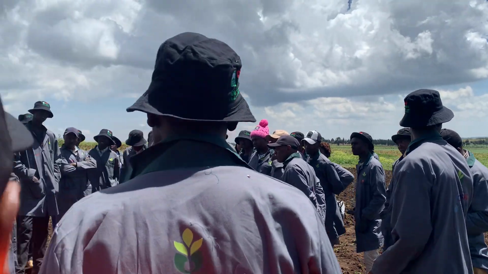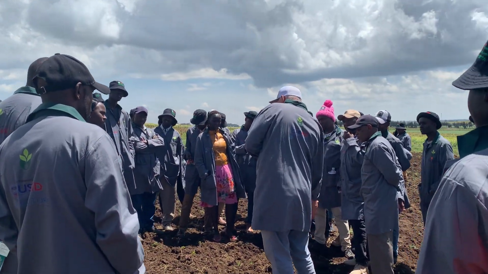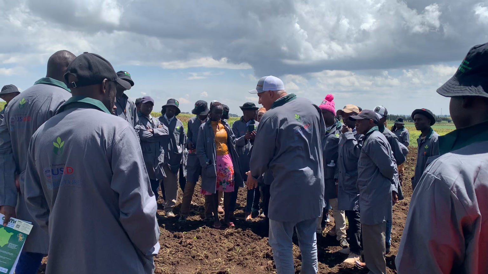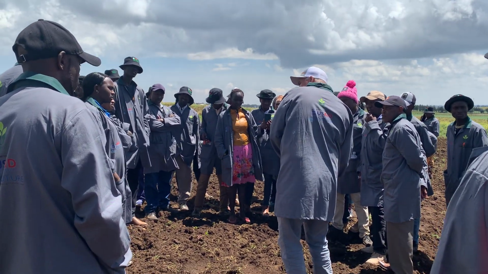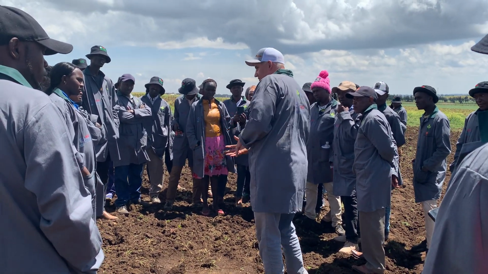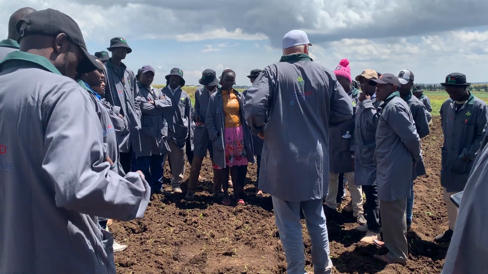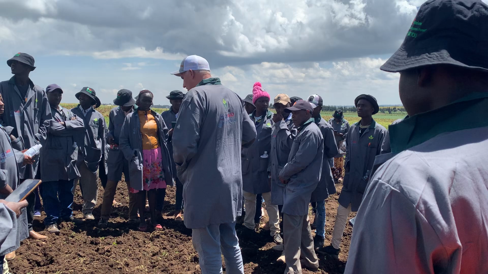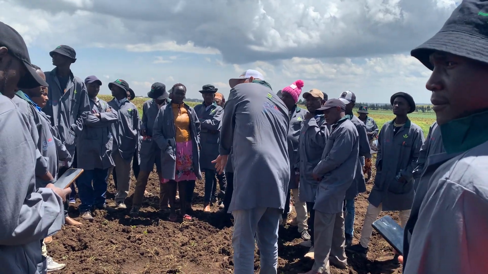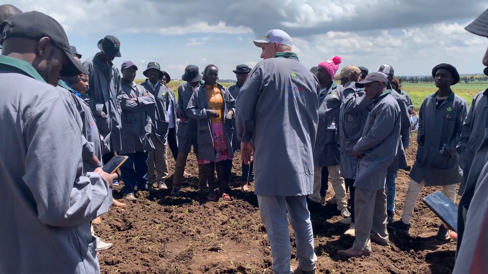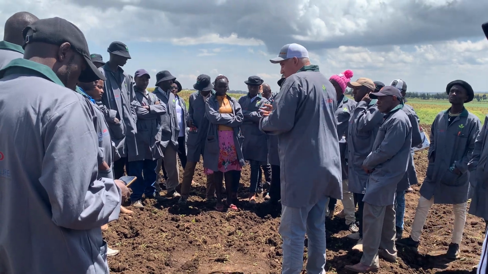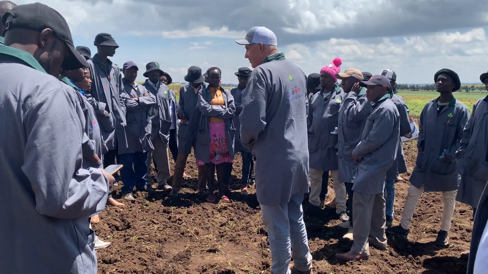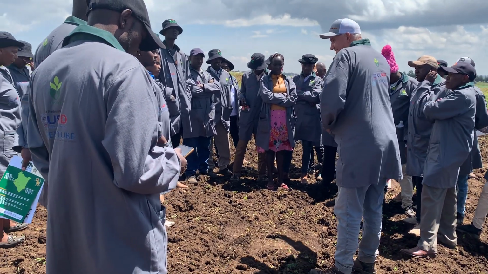But we won't put that disc all the way down. We'll just do it halfway to make sure we're scraping the top off to get some of that grass, so we're not disturbing the lower part of the soil as much, but we're still able to manipulate the soil enough. And then we'll come through with the chisel.